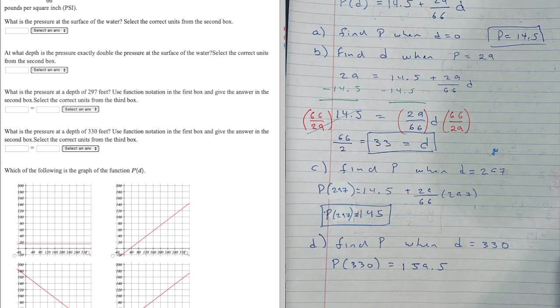You can feel this in your ears as you dive to the bottom of a swimming pool. The function that describes this relationship is pressure as a function of distance equals this stuff, where d is depth. So we're putting in how deep we are underwater, and we're getting out P, pressure. So pressure is a function of depth. And then all of these will ask you to select the correct units.